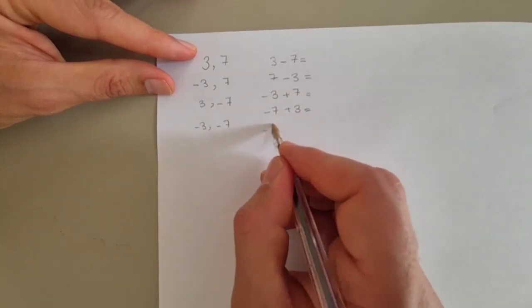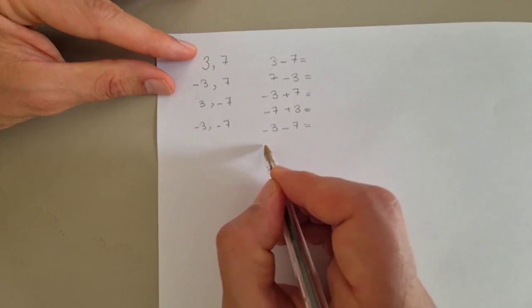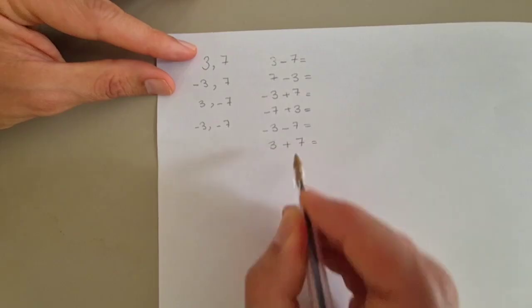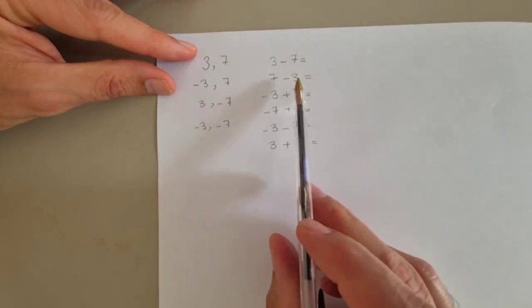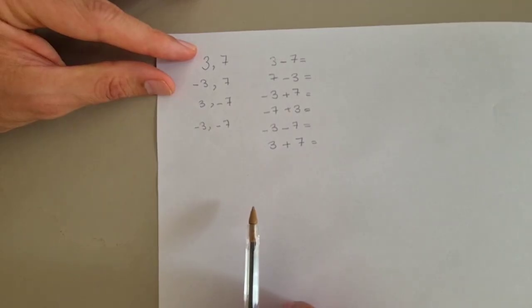We also can have -3 minus 7, or 3 plus 7. So with the integers 3 and 7, we can have 6 combinations of numbers, negative or positive.